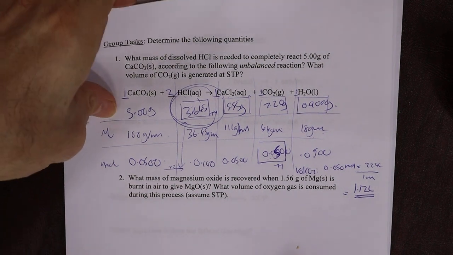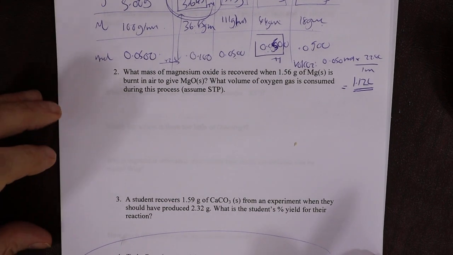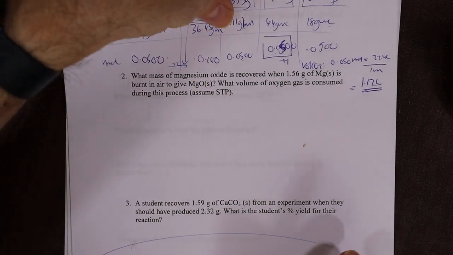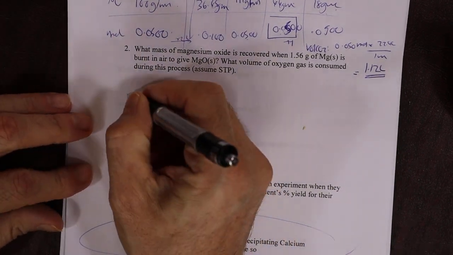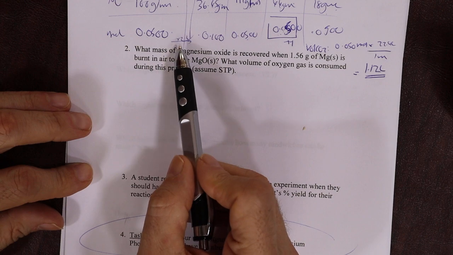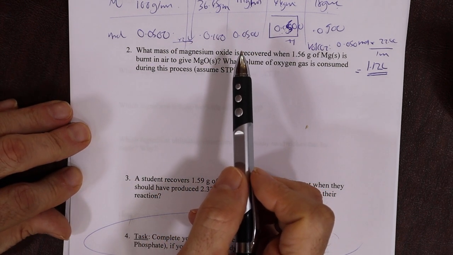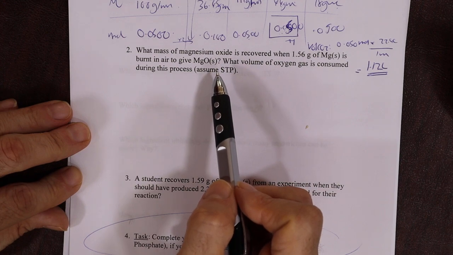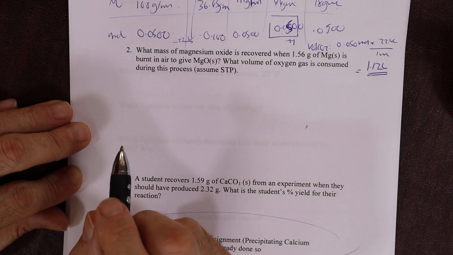Next one. Careful, this is kind of a flashback, right? Hopefully it's not traumatic. We're talking about the magnesium equation. So magnesium, let's read it. What mass of magnesium oxide is recovered when 1.6 grams of magnesium is burnt in air? So we're burning in oxygen. What volume of O2 is consumed? So let's do the whole grid again for completeness.